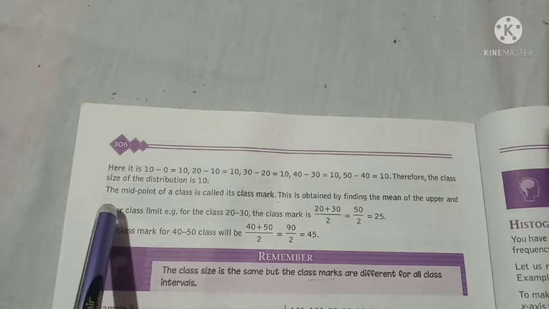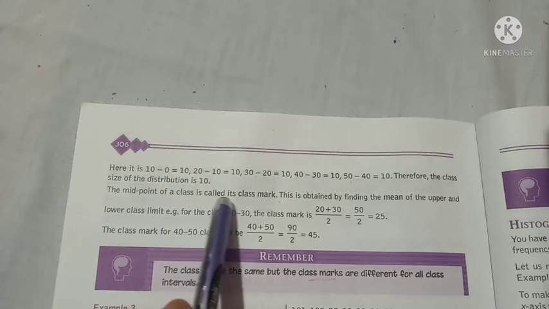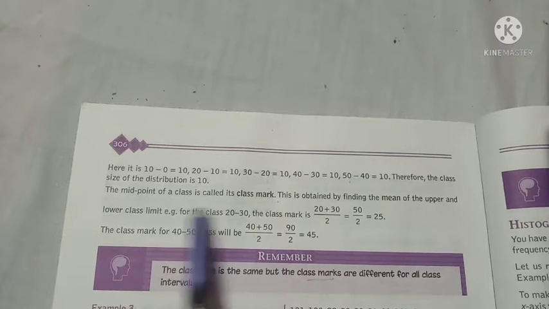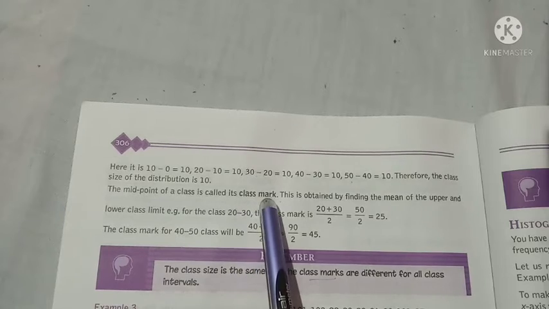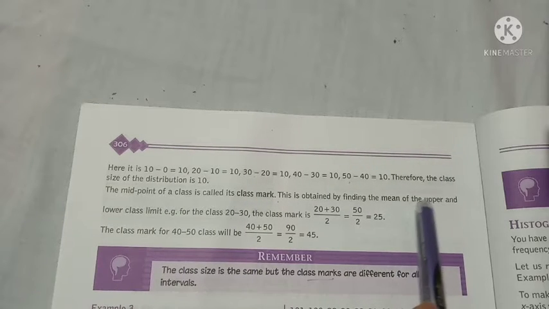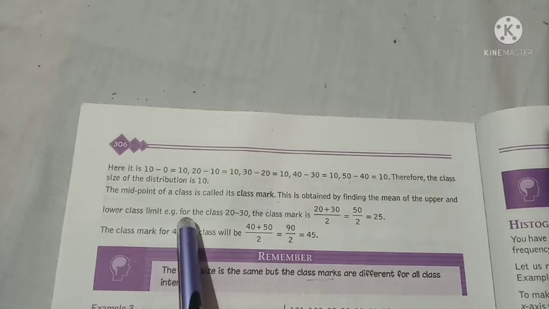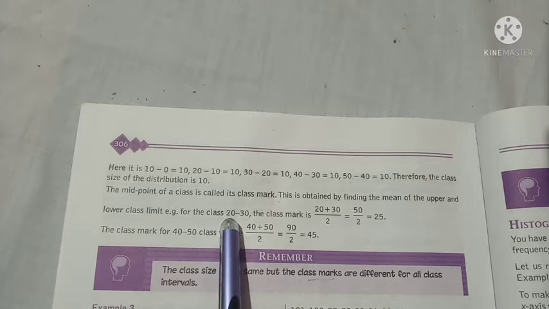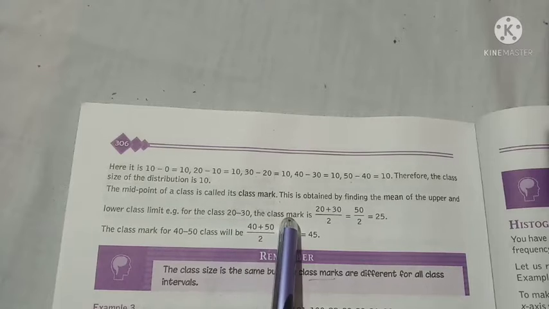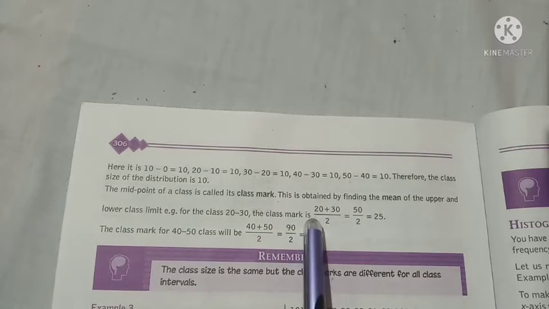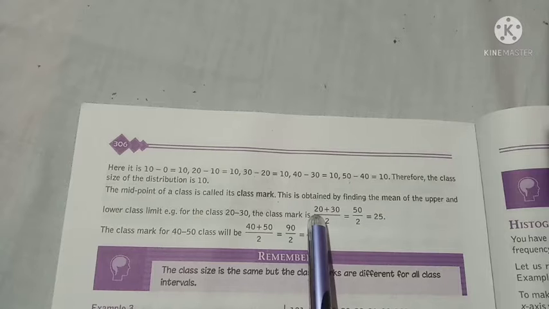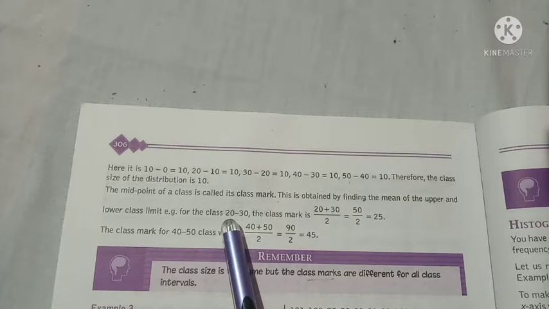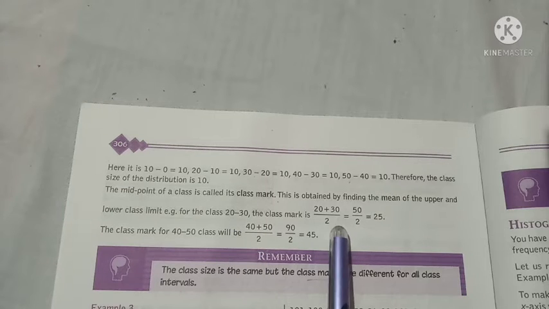Another point. The midpoint of the class is called the class mark. What is a class mark? Listen here. The midpoint of the class is the class mark. This is obtained by finding the mean of the upper and the lower limit of a class. For 20 to 30, the class mark is the mean of that group. We add the upper and the lower limit and divide by 2.